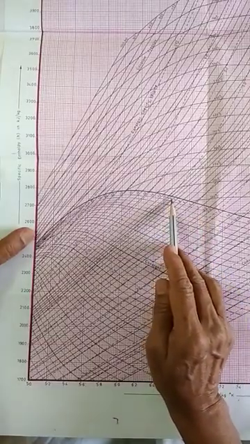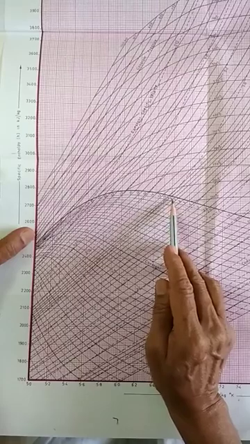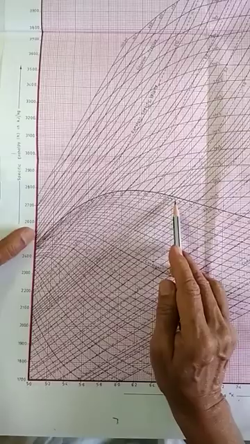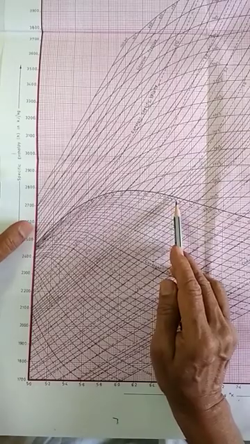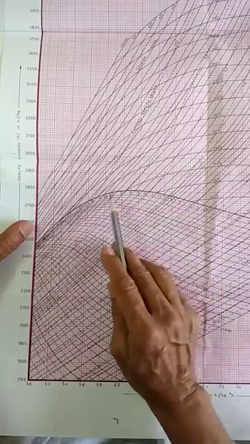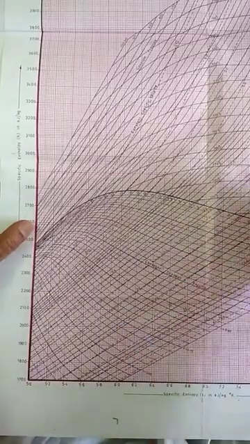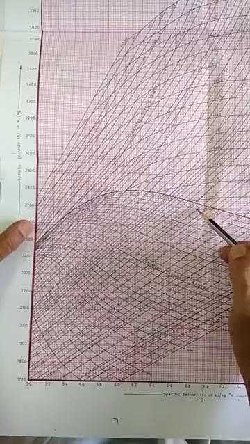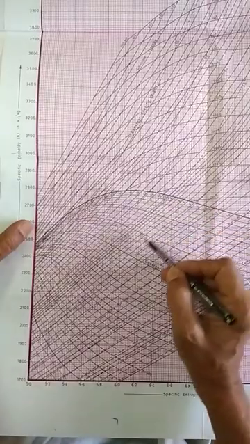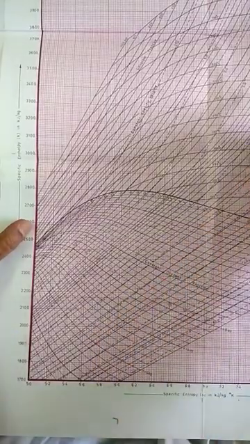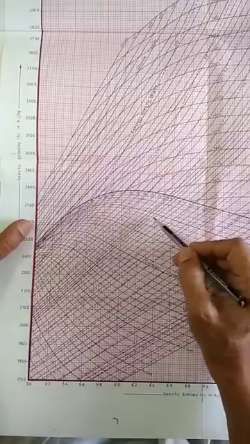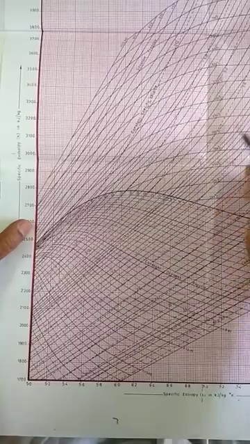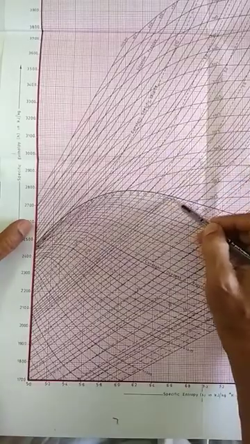Here you can see 8 bar. All these pressures are represented in units of bar. As you know, 1 bar is equal to 10 to the power of 5 newtons per meter square. Each of these constant pressure lines represents a certain amount of pressure in bar. This line represents the 8 bar pressure line, so any point on this particular line will have a pressure of 8 bar only, because this is a constant pressure line of 8 bar.